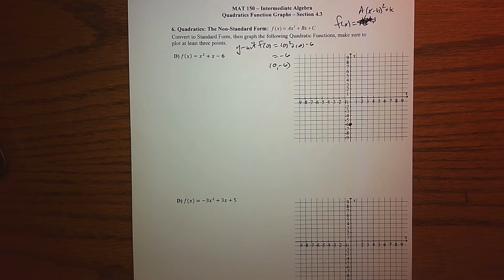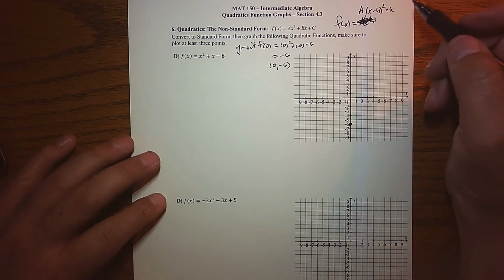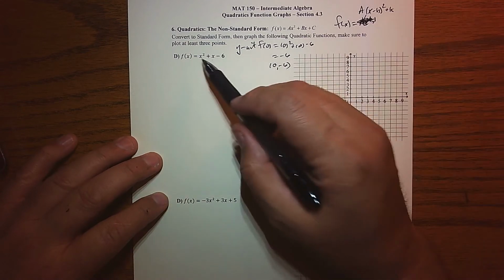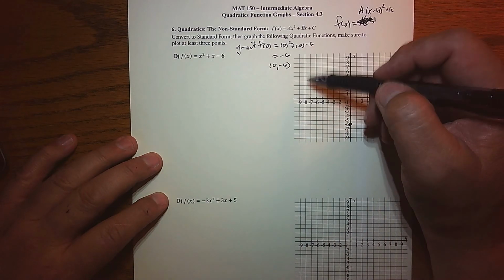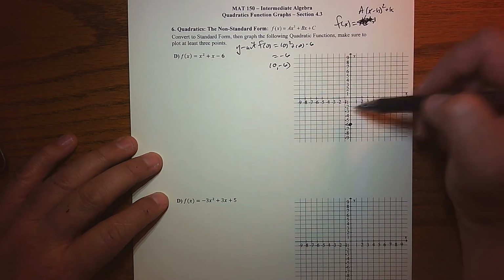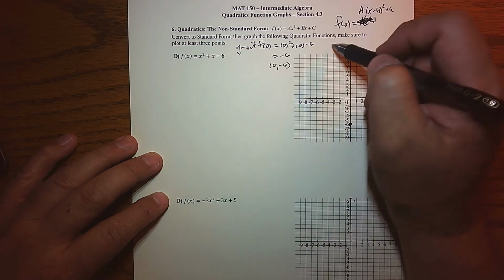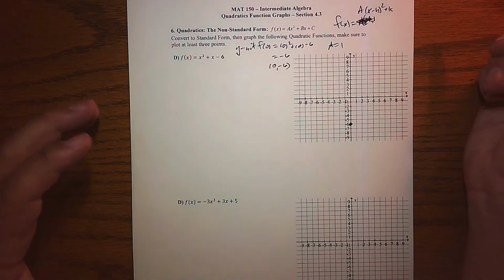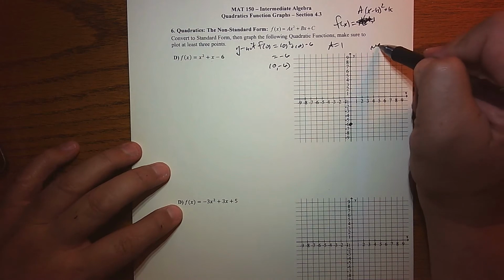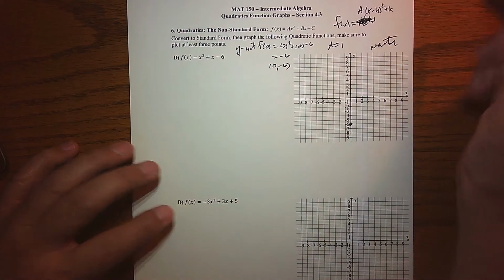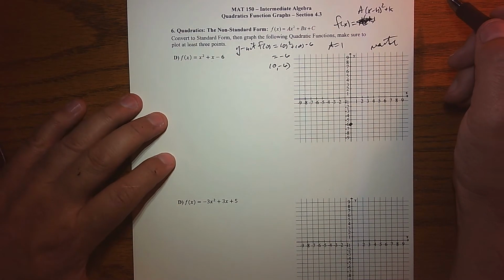Okay? And then the other thing that we have going for us is that a is equal to 1. So we know that the parabola is opening up and it's not being stretched or compressed. All right? So where then is the vertex? We find that by completing the square.